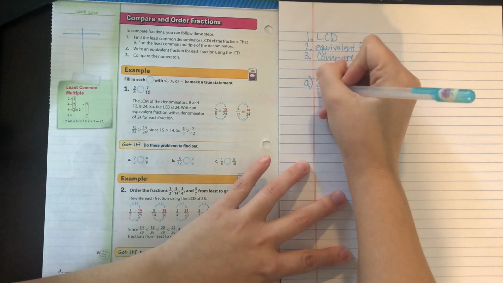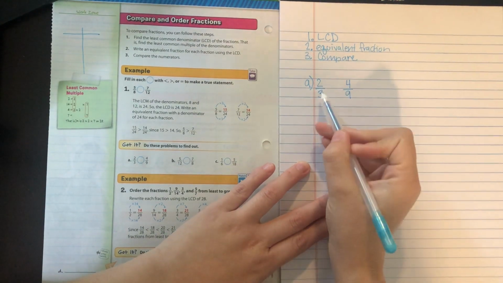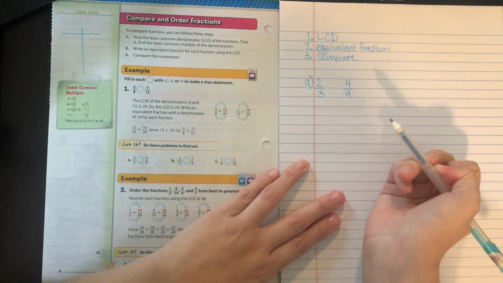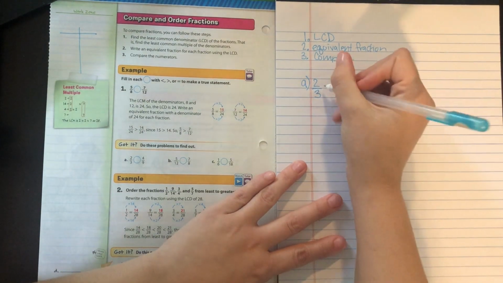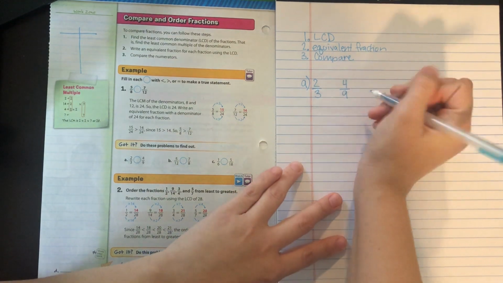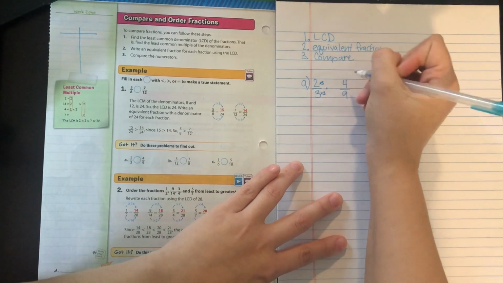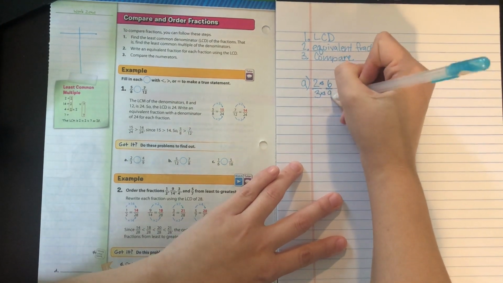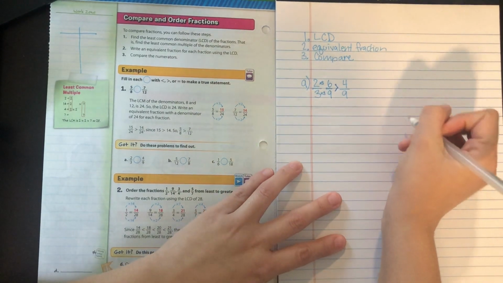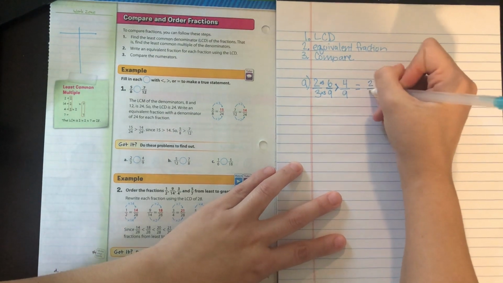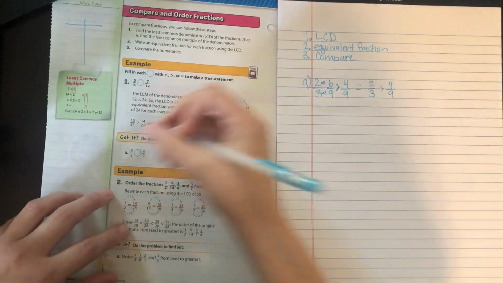So A, we have 2/3 compared to 4/9. So 9 is a multiple of 3. So we're just going to use 9 for our least common denominator. So to turn 2/3 into 9ths, we have to multiply by 3, which gives us 6/9. If we compare those, 6/9 is greater than 4/9, which means that 2/3 is greater than 4/9.